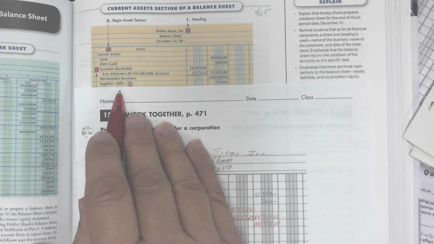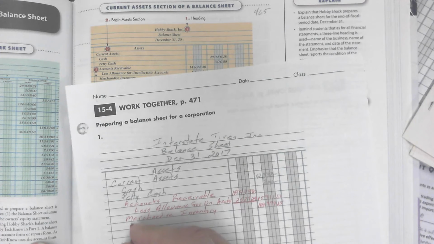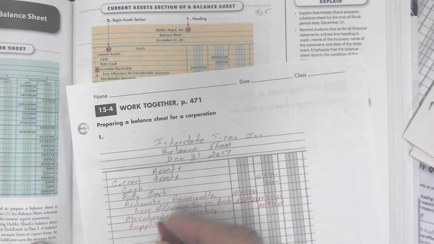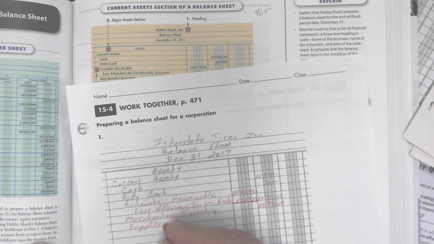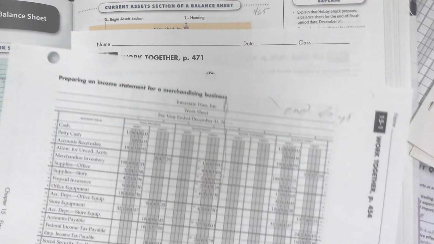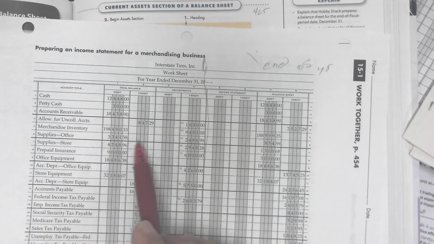So then we want supplies office and supplies store. Supplies office and store.